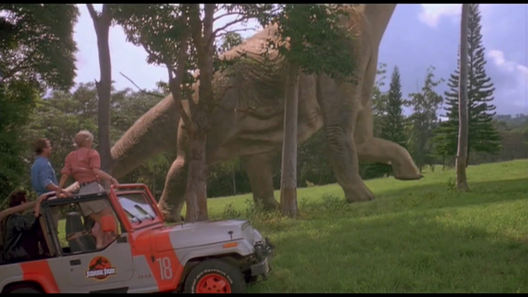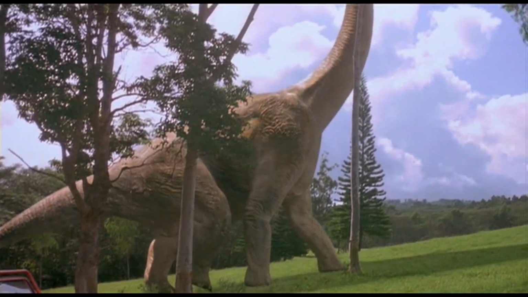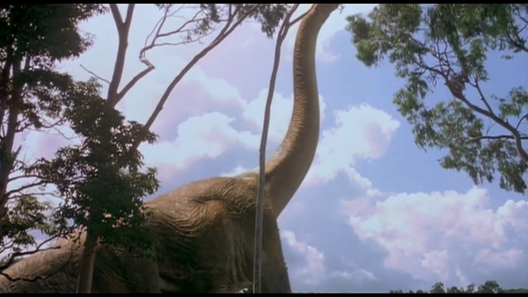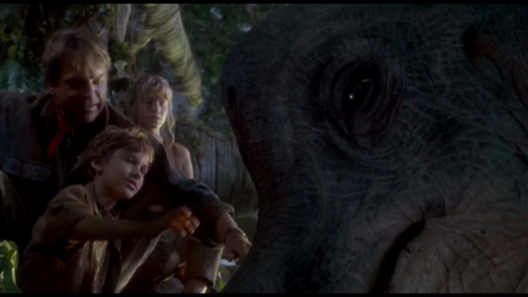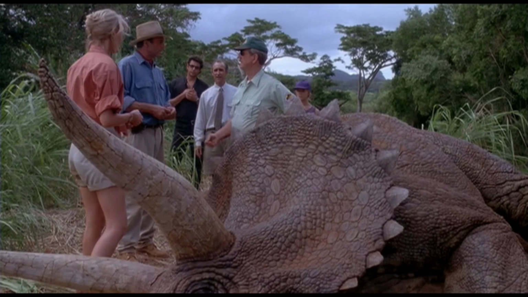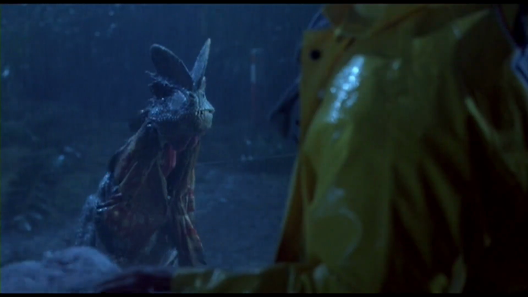Despite how crucial the CGI is to the final film, not to mention how the film would become a major turning point in the history of computer graphics, the physical effects were no less groundbreaking, with Stan Winston Studios putting everything they had into realizing the many physical dinosaurs.